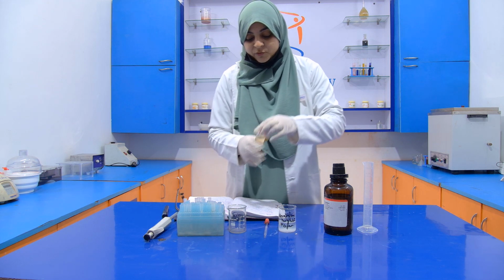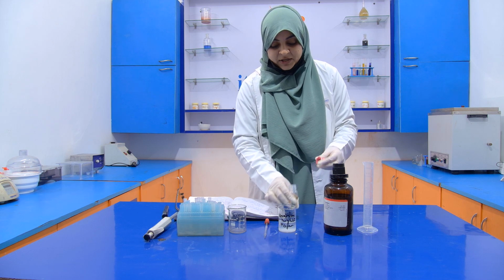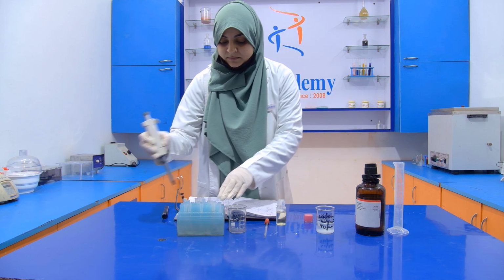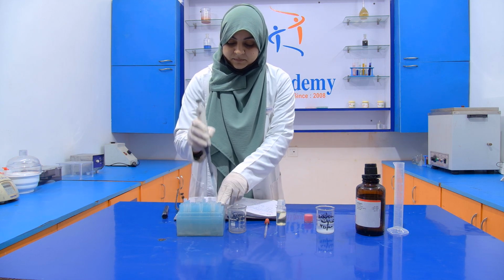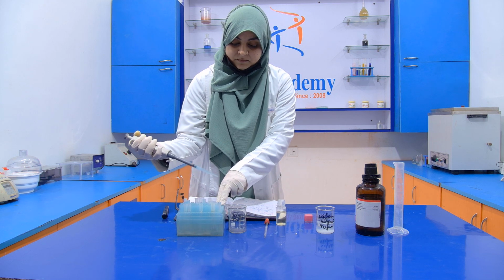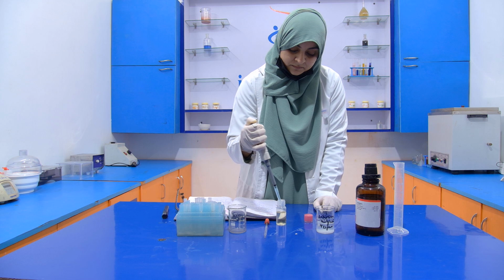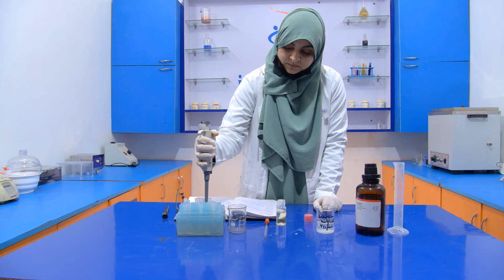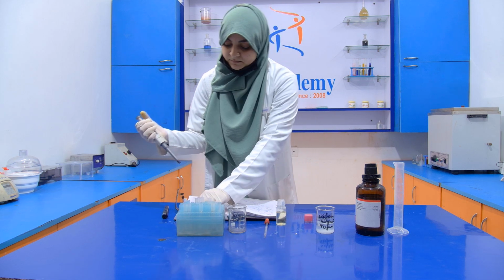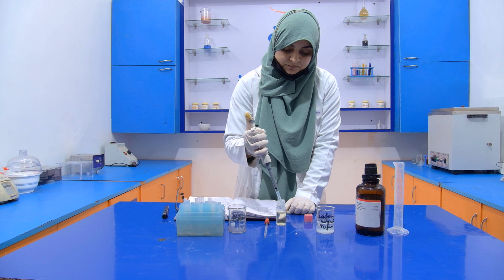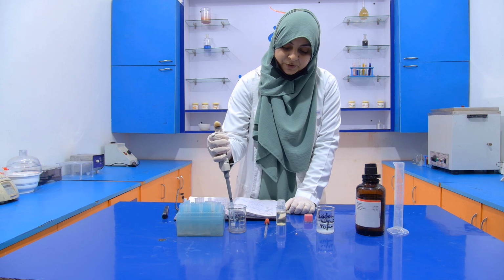First of all, we have to take this 1 ml of the oil sample. Now put it into the beaker.